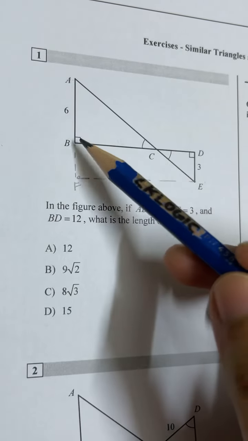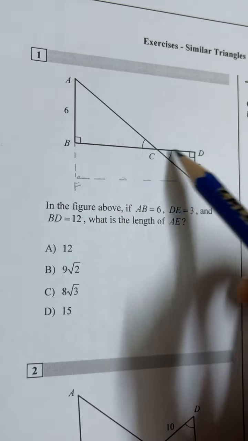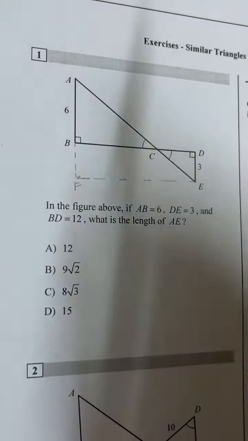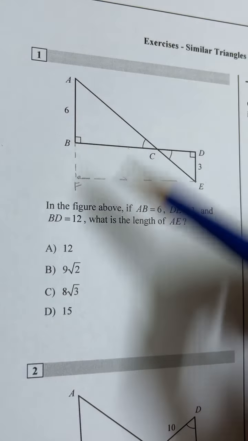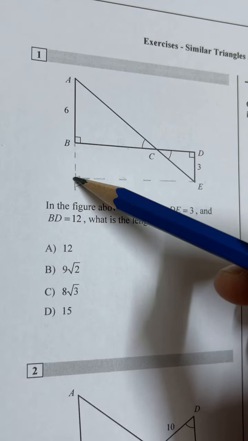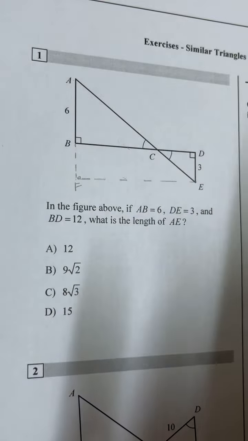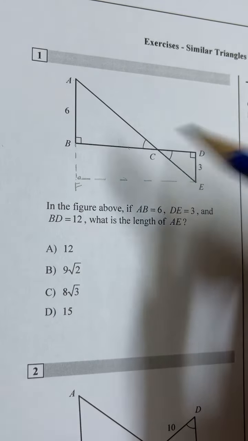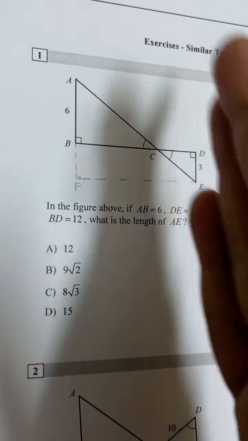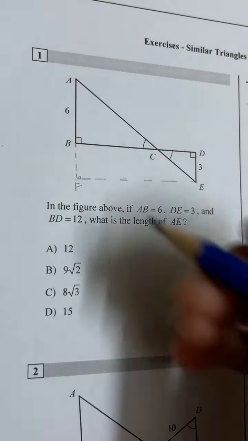So I have B to F connected. BD is parallel and congruent to EF. And we have extended AB also to point F, this line AB to F. That's the main part of this question. Now, if you're done with this, you have thought outside the box, and you've drawn literally outside the box, so that will bring you the answer.